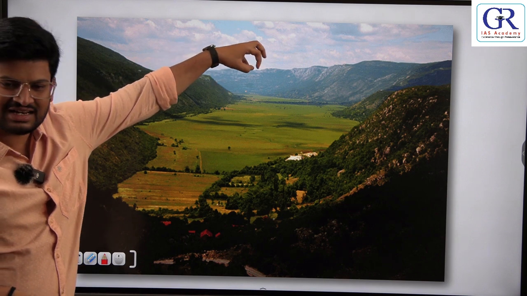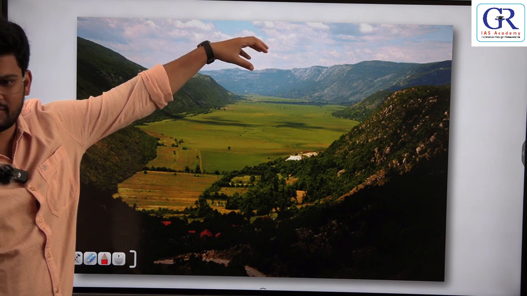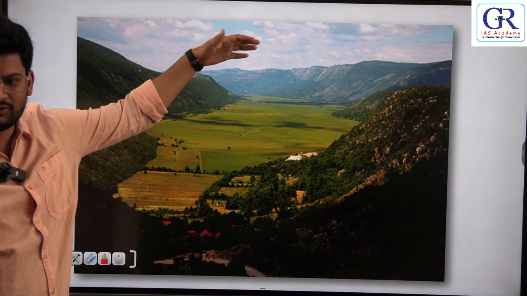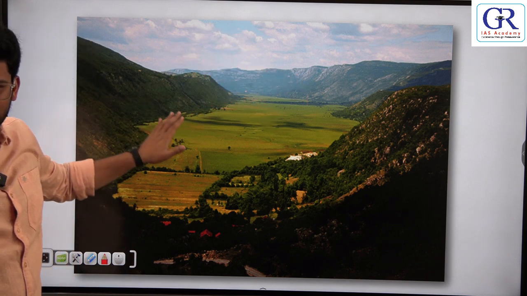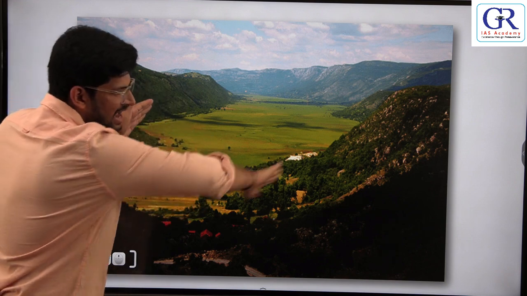Initially the sinkholes might have formed. Then they become dolines again, collapse, and again become uvalas. The entire structure collapses. Now look, a flat land has formed here.